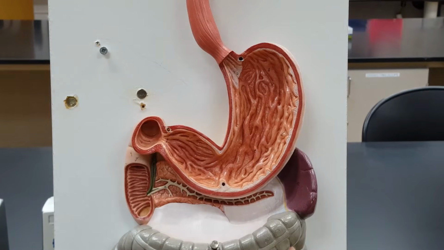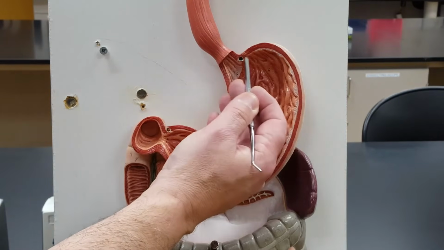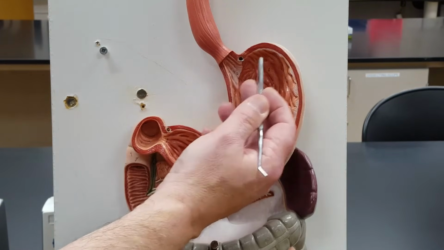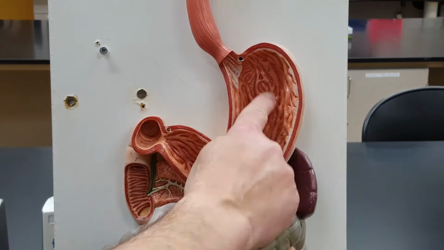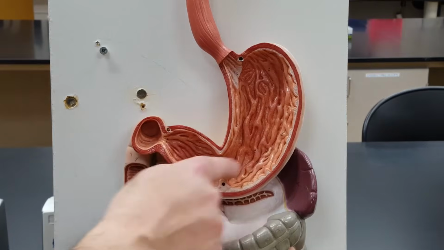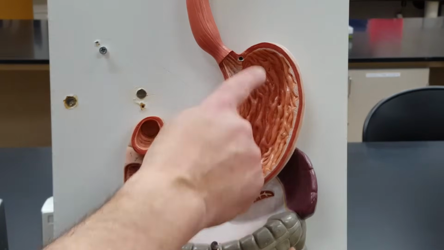Now, what I want you to be mindful of on a quiz or a practical, I can show you these regions. I can animate this region right here and say, name this region, that's the fundus. Name this region. I could highlight this whole section here. The region is the body.